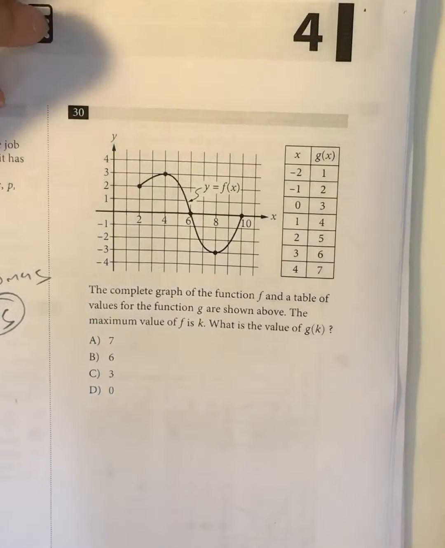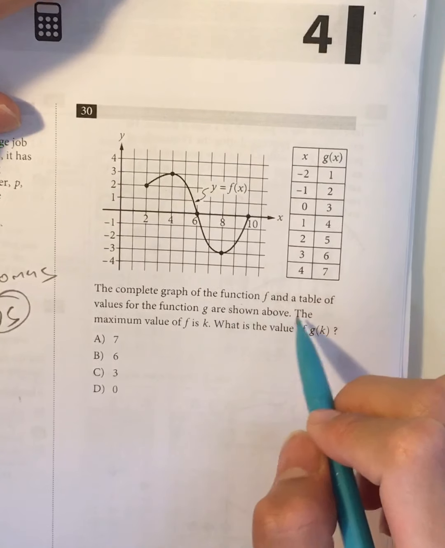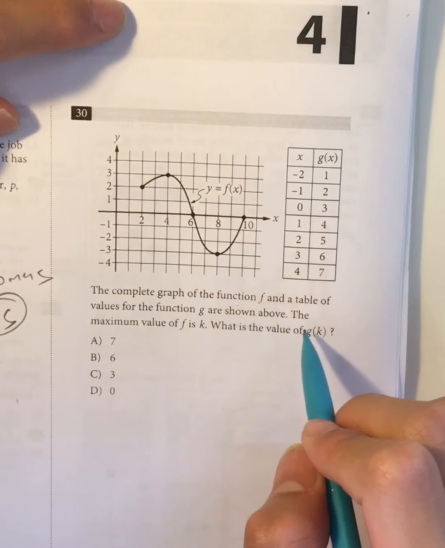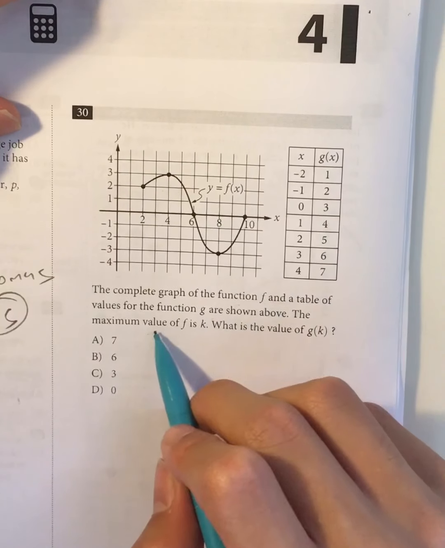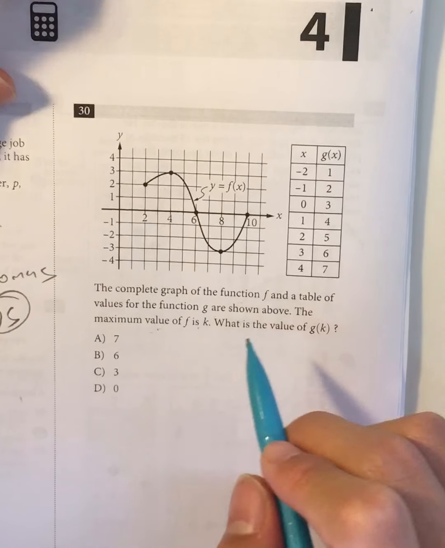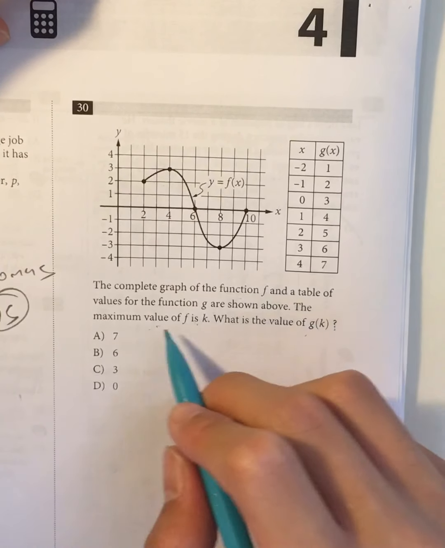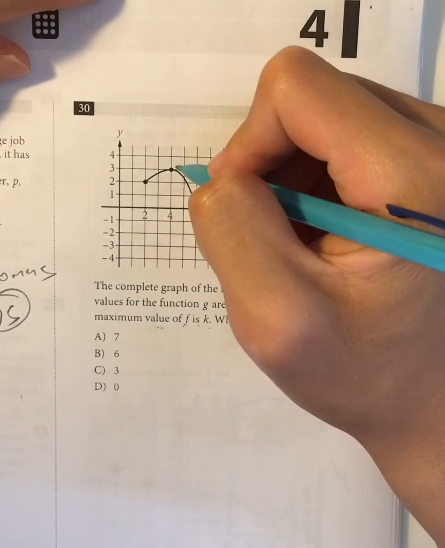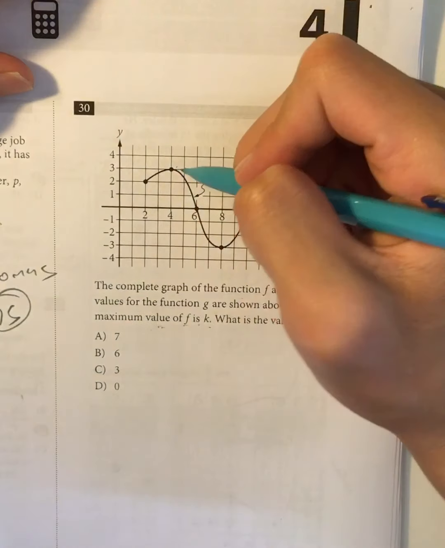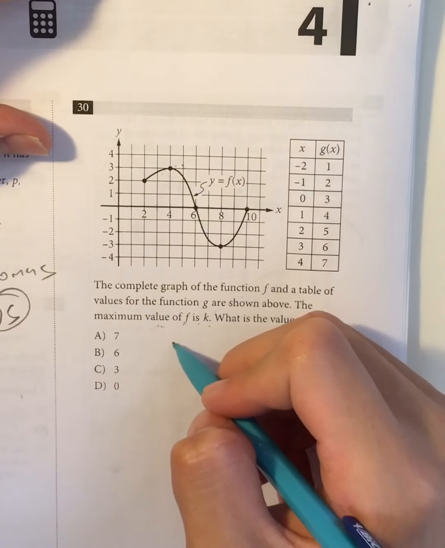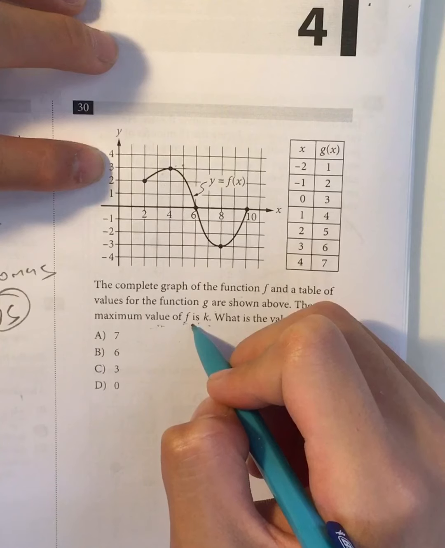All right, question 30. The complete graph of the function f and a table of values of the function g are shown above. The maximum value of f is k. What is the value of g of k? So the maximum value of f is k. What is the maximum value of this graph right here? As you can see, the maximum value is right here. So the maximum of f is k, which is 3.